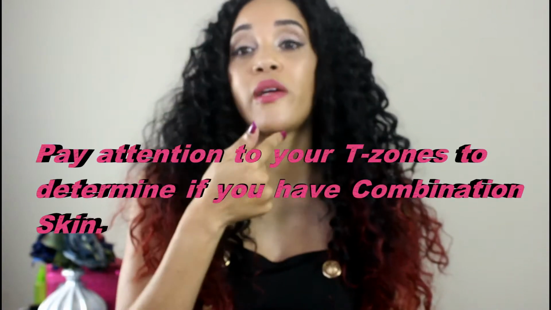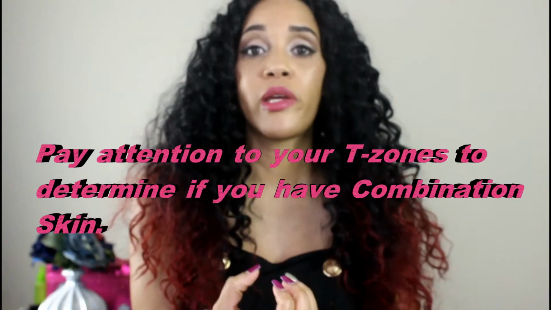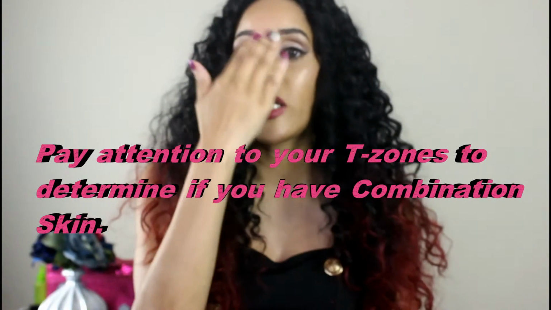Something in these T-zones will be oily or dry. And then the rest of your skin will either be flaky or it will be normal, what have you. So for me, the rest of my face is always normal, but in my T-zones my pores are enlarged. I tend to get very shiny there.